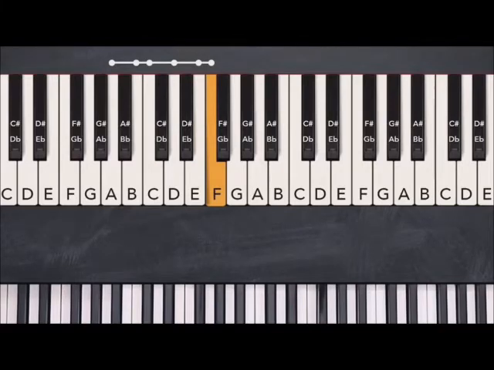You have G. And that's all the notes for the scale. Right after that, we're going to go up one whole step and land back on A. That's the A minor scale.